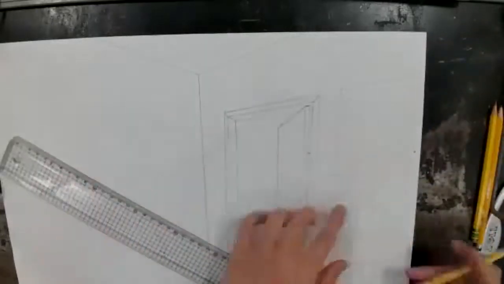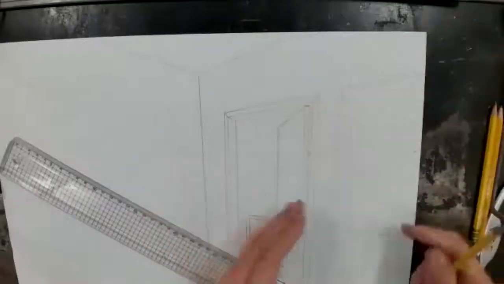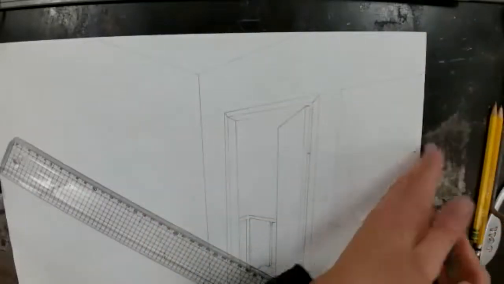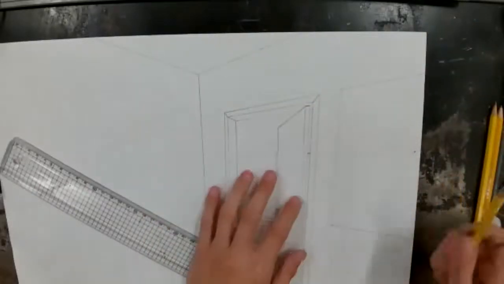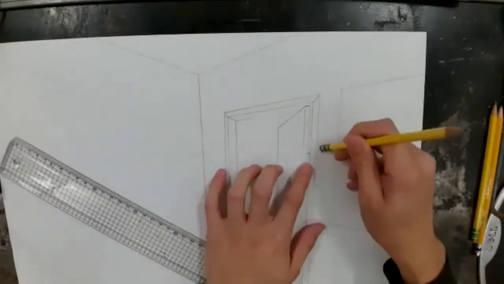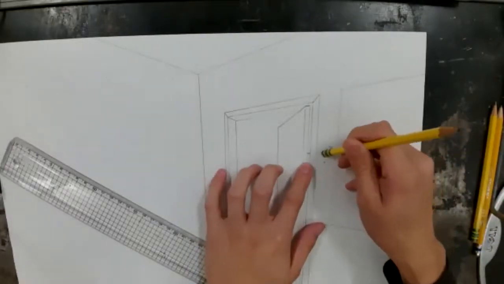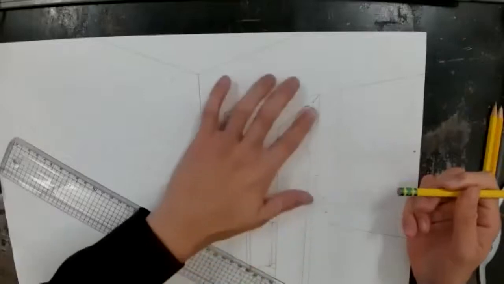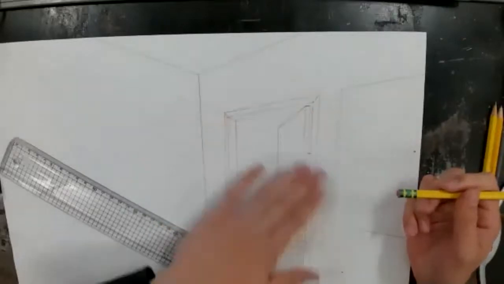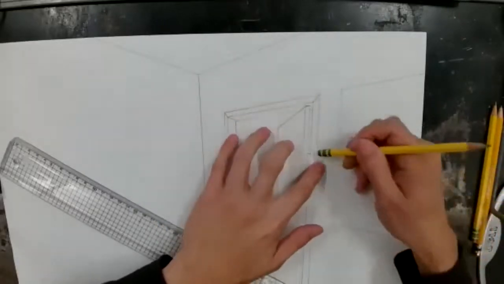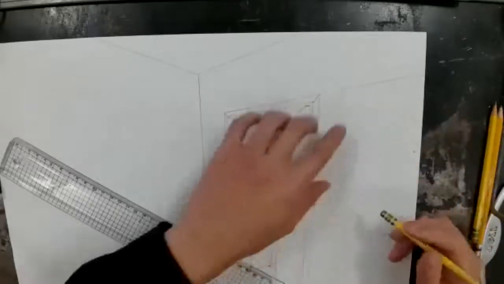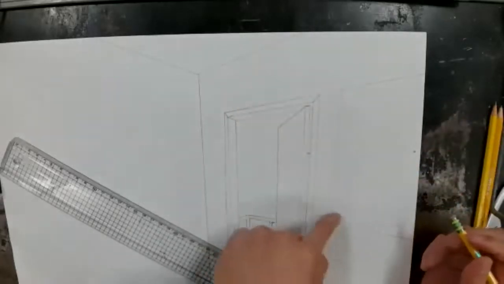Okay, so that's my window. And it's a big window, so it goes out of the paper, okay? So I'm erasing the horizontal line, the horizon, because this is the wall, and you can't see the horizon in the wall.